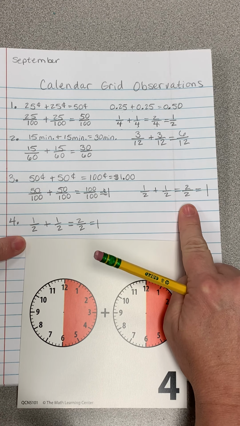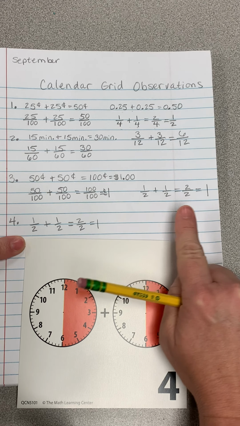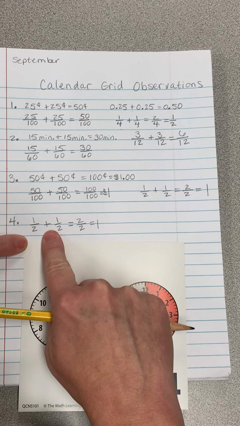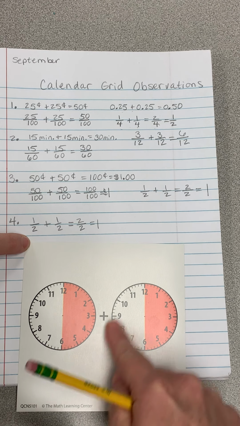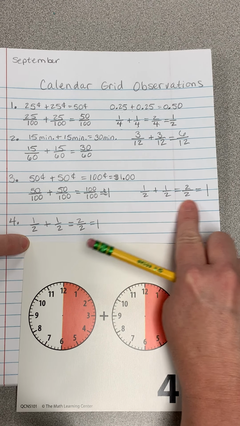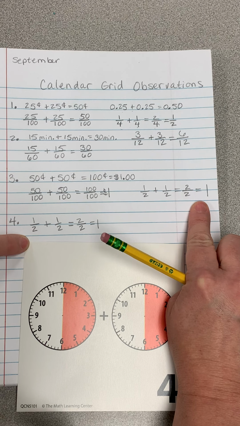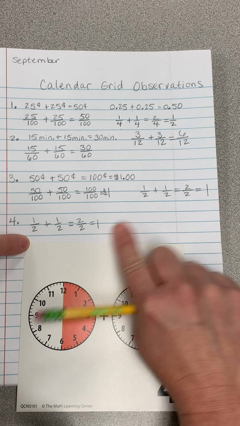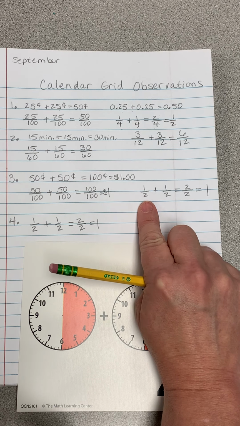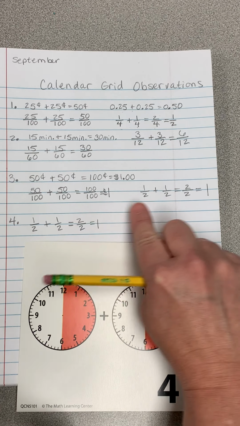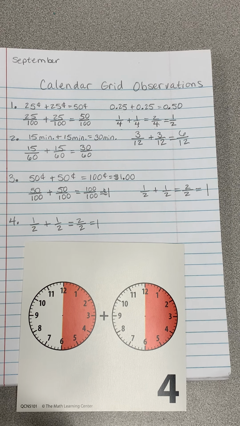Wait a second. Do you see what's going on here? I just wrote this fraction equation to represent these clock faces. But look at this equation that I just wrote to represent those money pieces. I'm noticing that we have something that's called equivalent, and I know you worked on that already last year. So we are working with some equivalent fractions here.